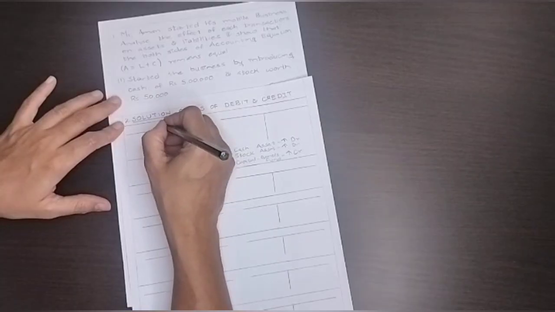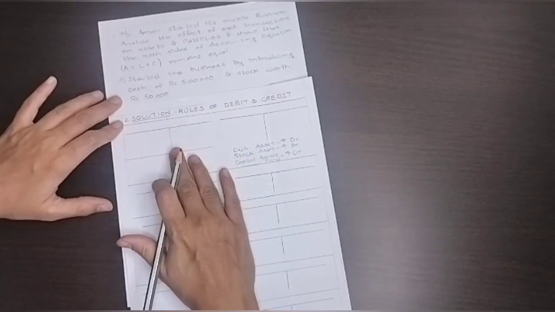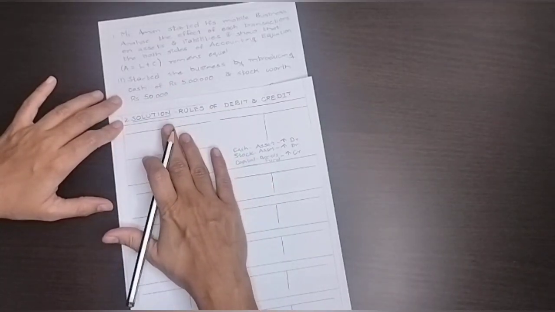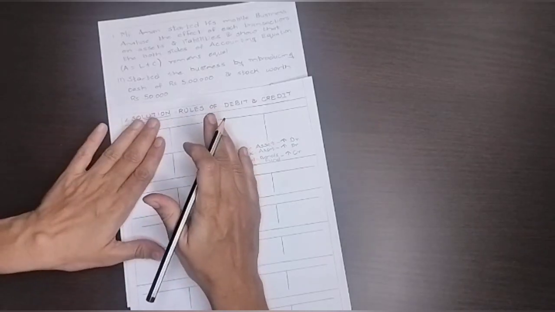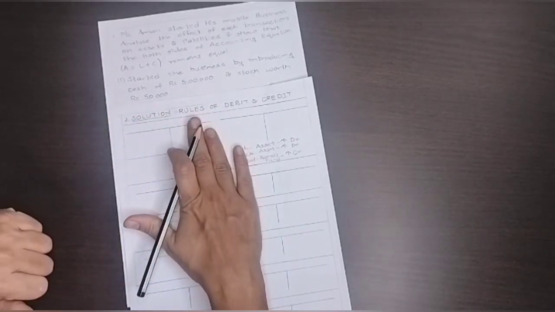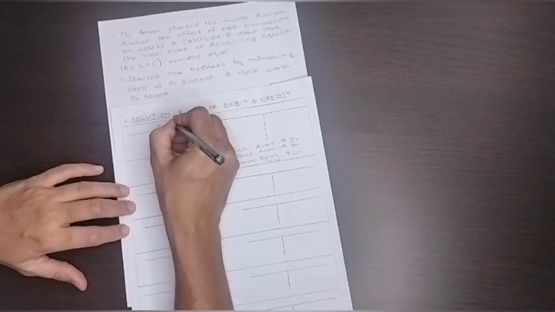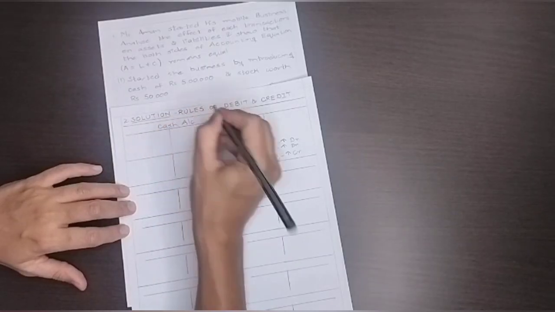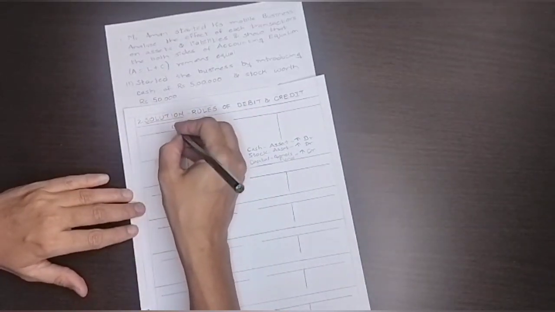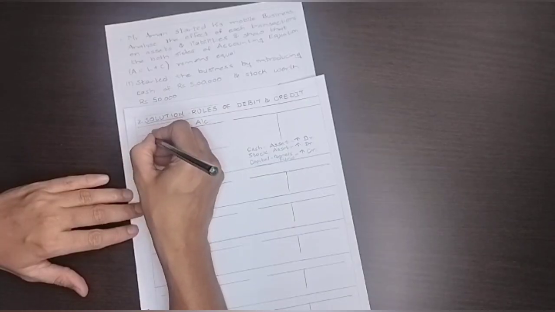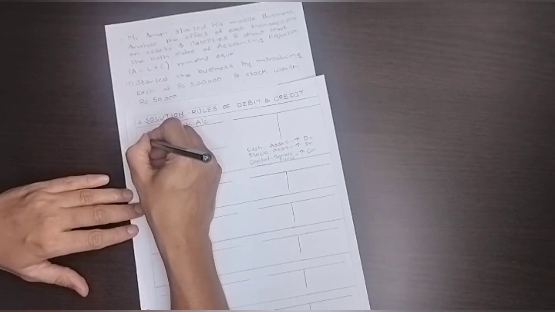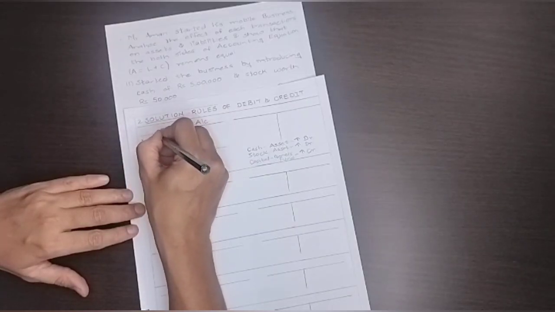Okay, so this is the T format. As I have said, the accounts are in T format. The left hand side is the debit side, the right hand side is the credit side. This is the cash account. Okay, my asset increases, I will debit it with 5 lakh.